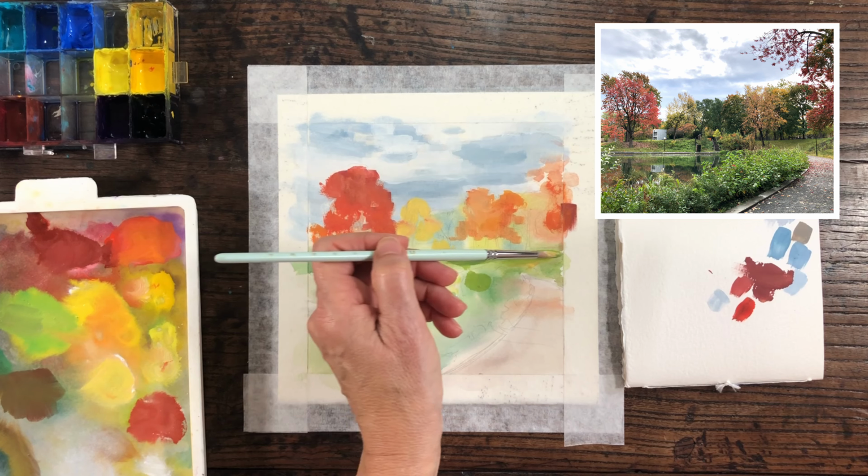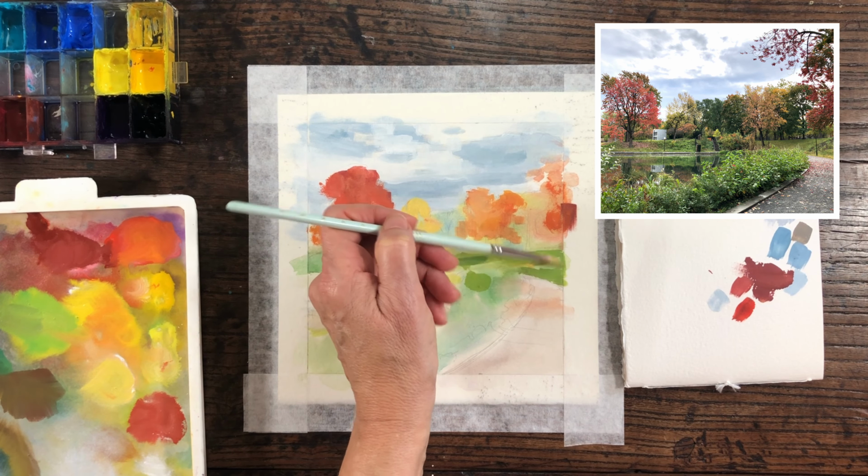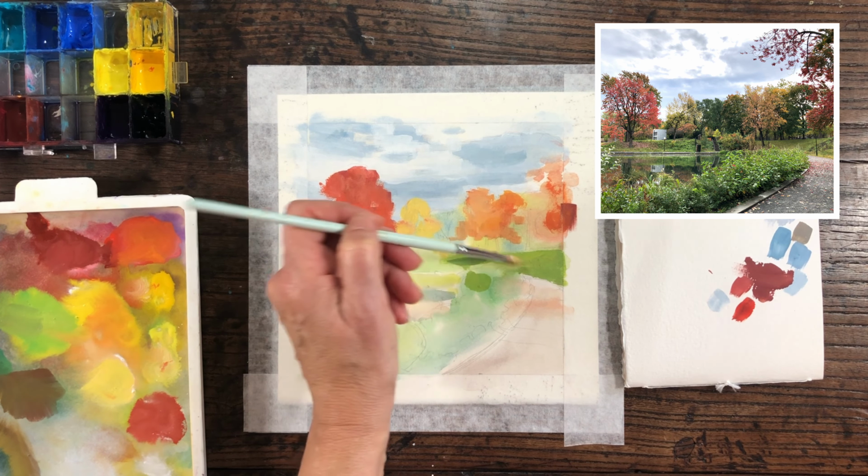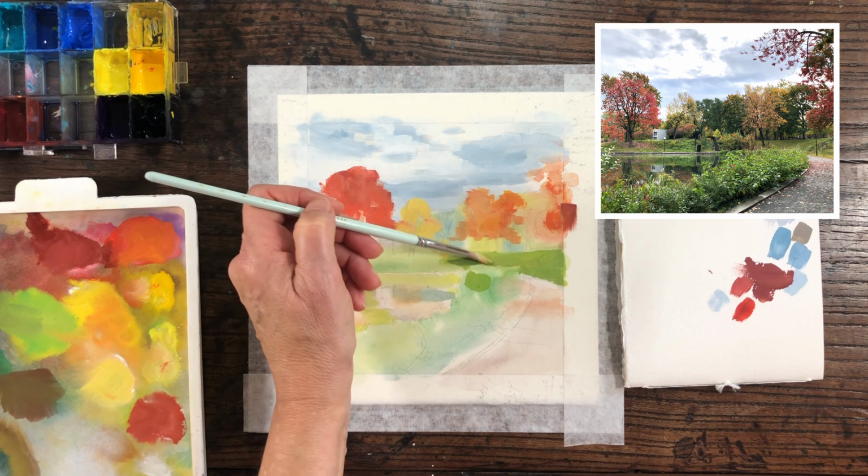I mix a lot of different colors into the green. I like to mix yellow to make it warm. Sometimes I put a bit of red. Red's a really nice color to add to green. And of course, there's also the blue shades of green. And that adds a nice contrast between the warm and the cool.